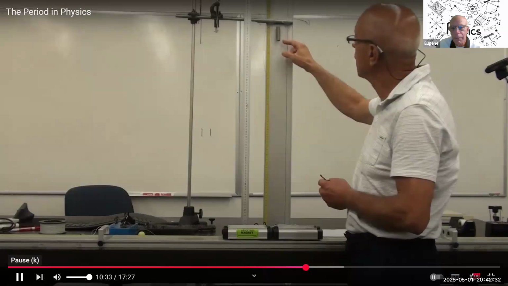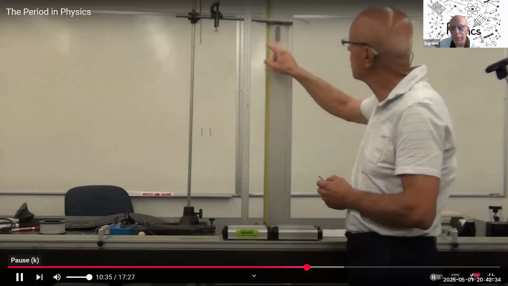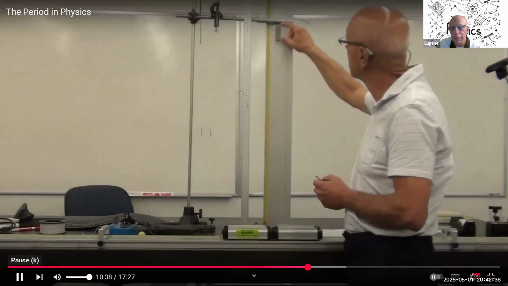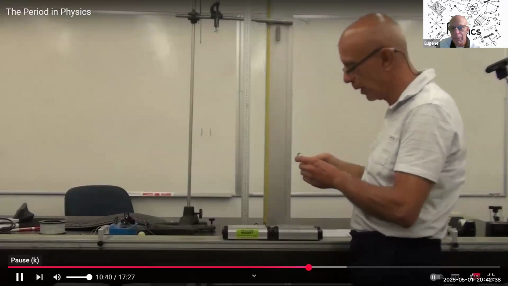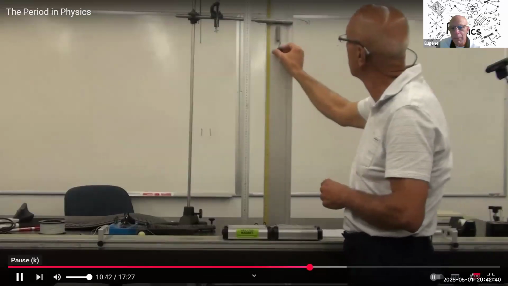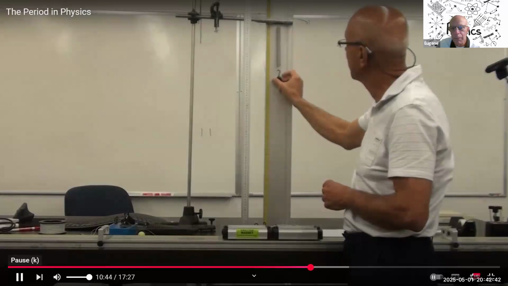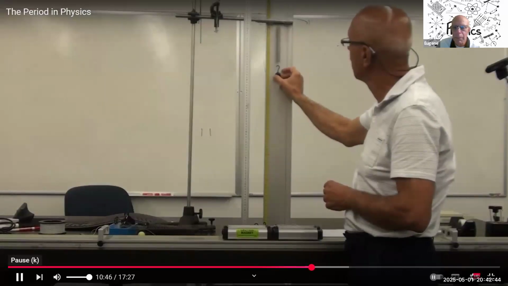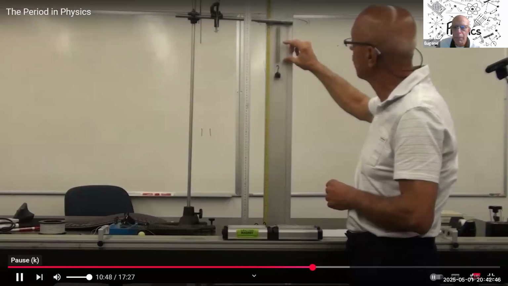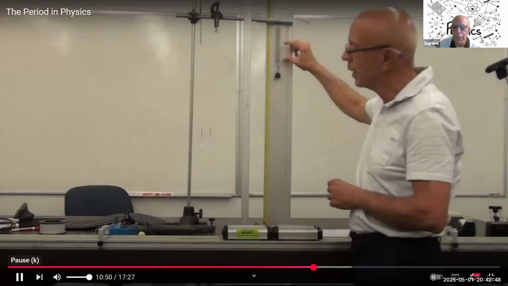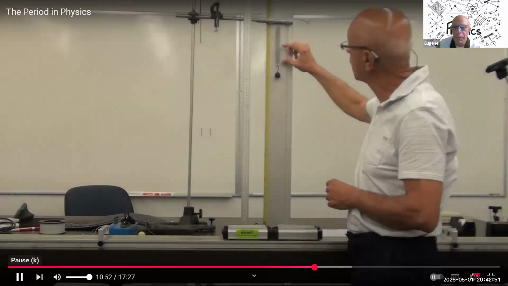This is the spring in the position of equilibrium, right? The spring is in equilibrium right now. When I put a mass, it gets a delta x. It is extended by a certain value.